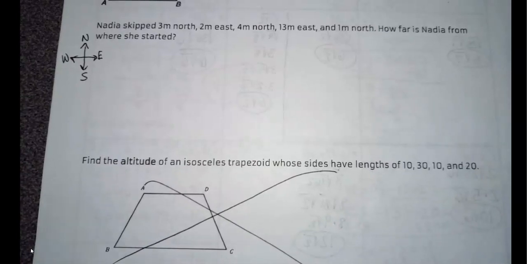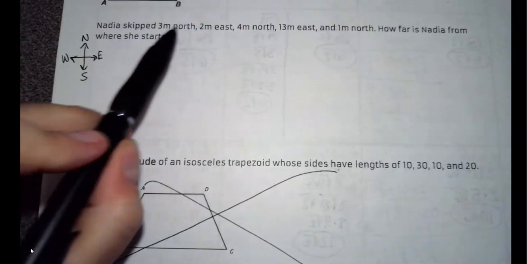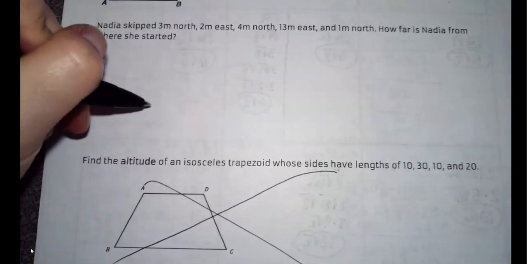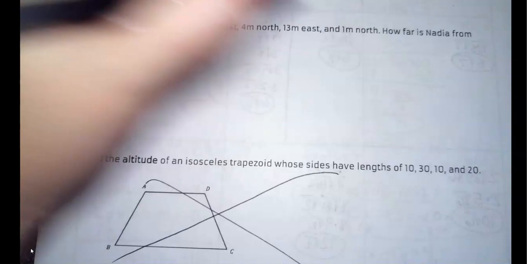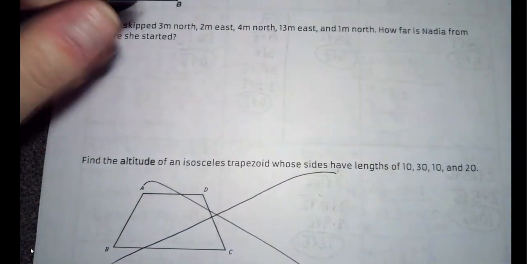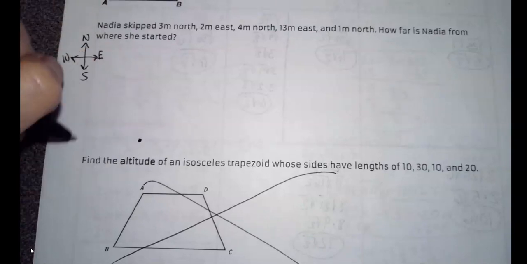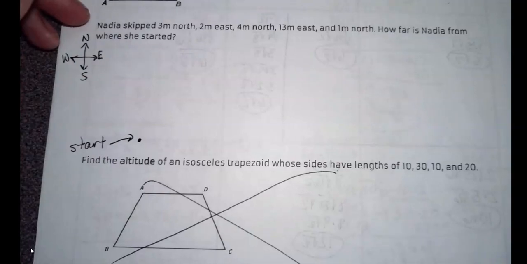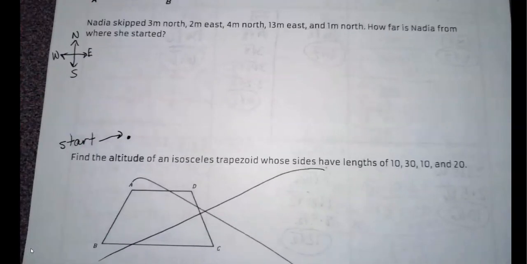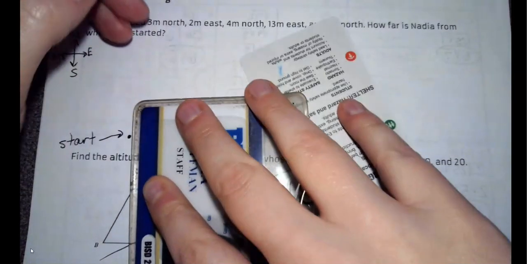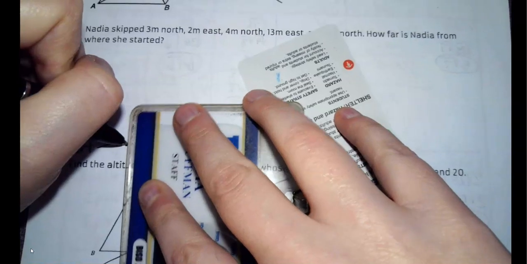Or there may be other acronyms that you remember, for north, east, south, west. But we're going to use this because notice north and east, she's skipping. So we have Nadia, she's going to end up going this way based on the north and the east directions that I see. So because of that, I'm going to start her down here. So we're going to say start. That's where Nadia starts. And then I'm going to use my ID as a straight edge. And I've got Nadia going 3 meters to the north.